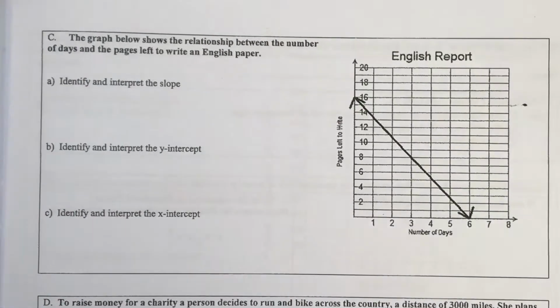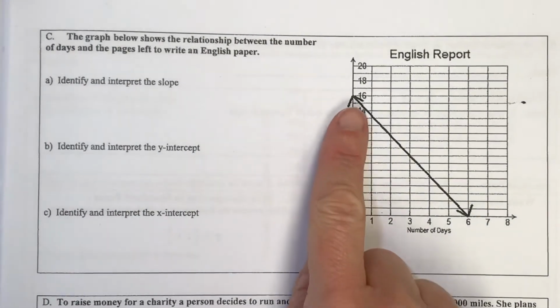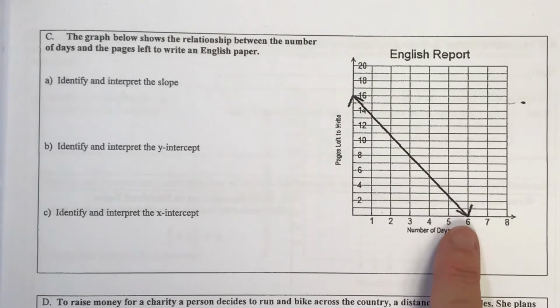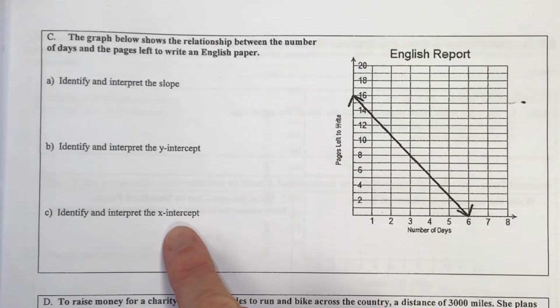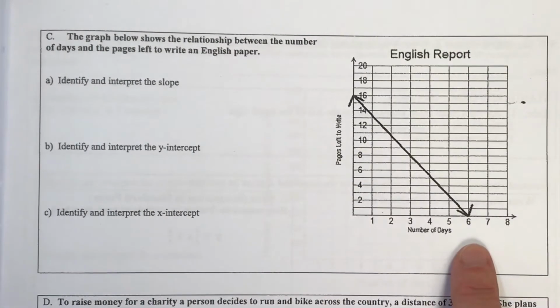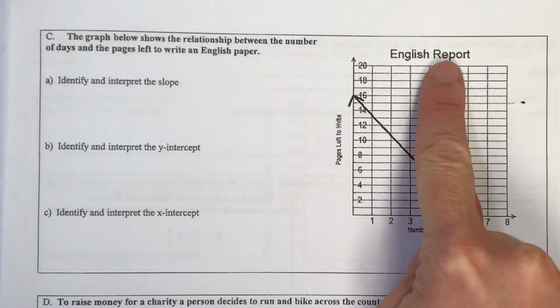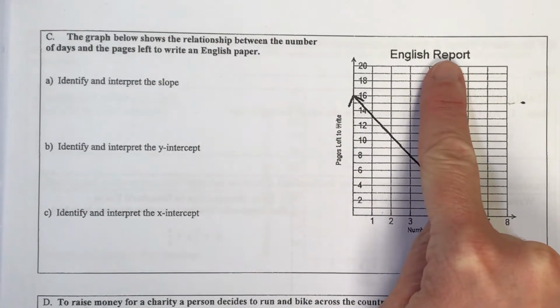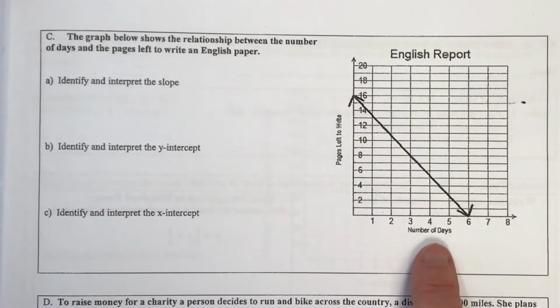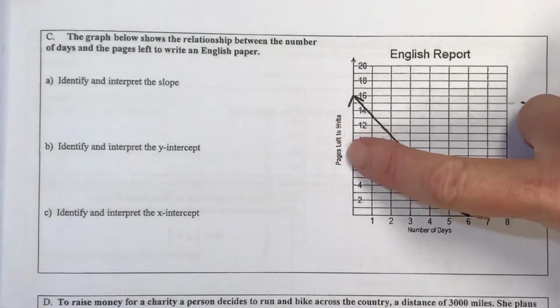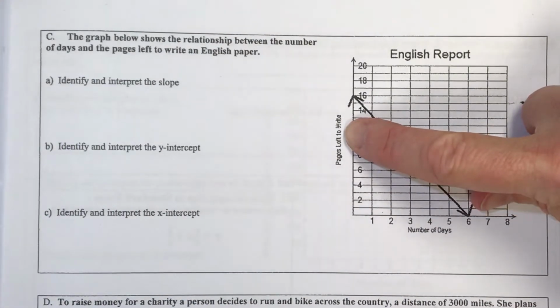In this video, I'm going to show you how to use the graph here on an application problem to interpret slope and then also your intercepts for both x and y. So taking a look at this scenario over here on the right, it says that you're dealing with an English report. It also shows you some information here that we have on our x-axis, number of days, and on our y-axis, pages left to write.